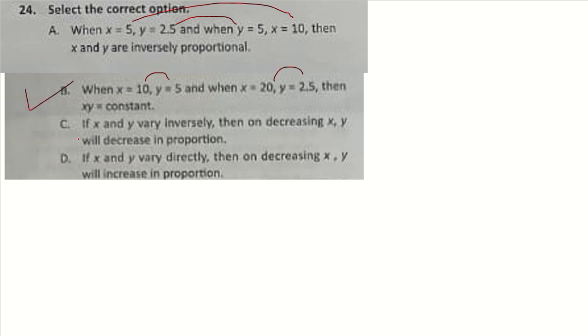But let's look at these two options also. If x and y vary inversely, then on decreasing x, y will decrease in proportion. That's false. Both are decreasing, they cannot be inverse. And if x and y vary directly, then on decreasing x, y will increase. That is inverse, that is not direct. So therefore, the answer is option B.